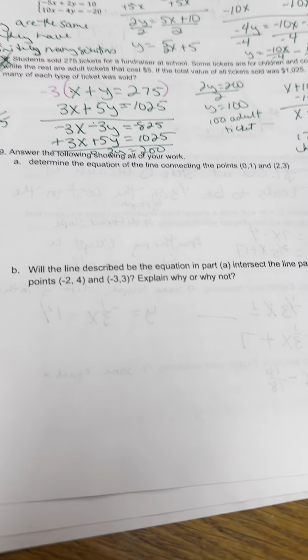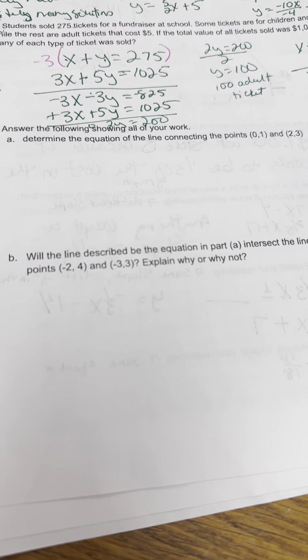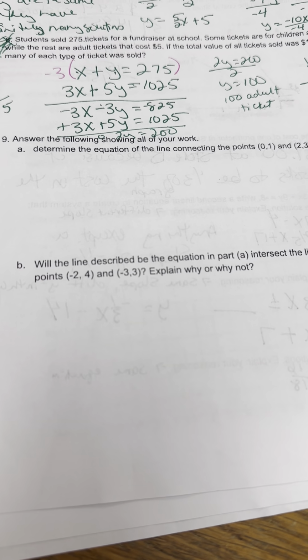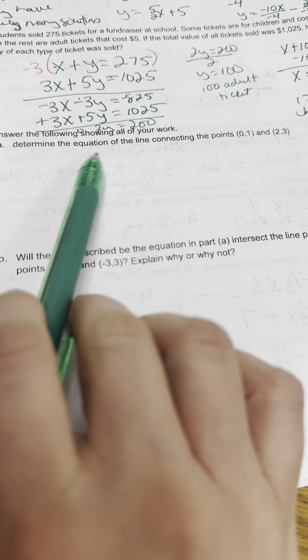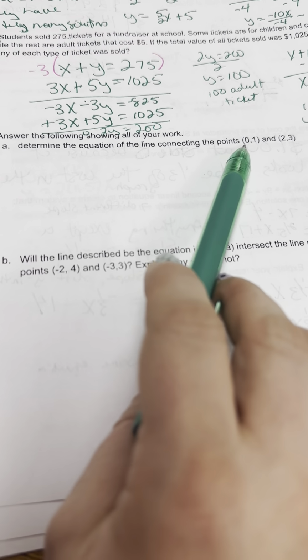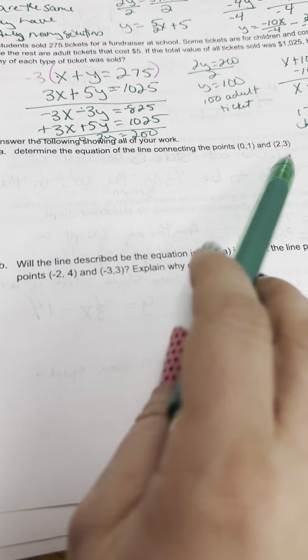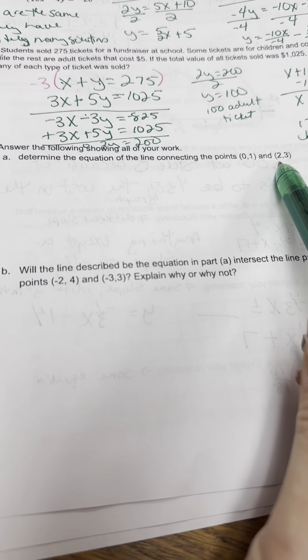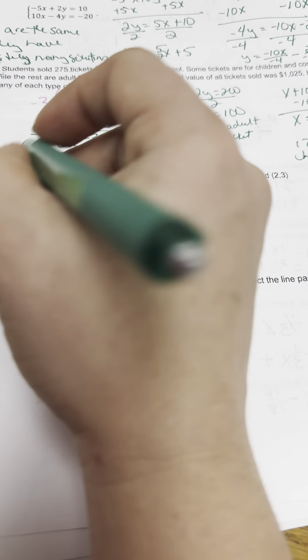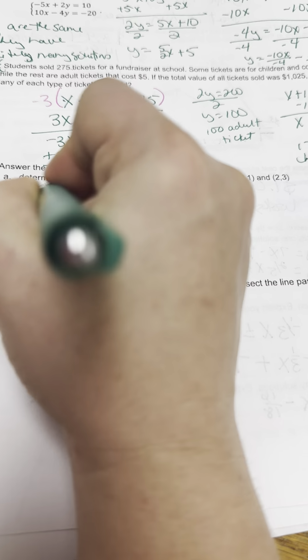All right. Answer the following, showing all of your work. All right, so determine the equation of the line connecting the points (0, 1) and (2, 3). So for this one, we have to first find the slope. So we're going to do y2 minus y1 over x2 minus x1.